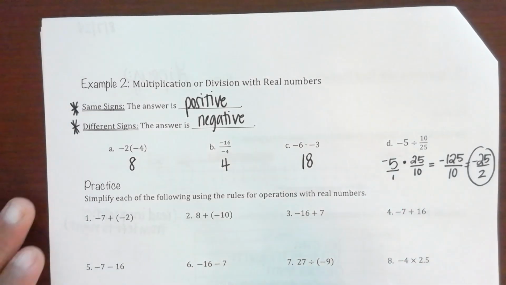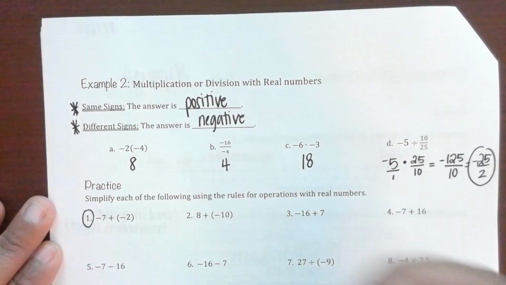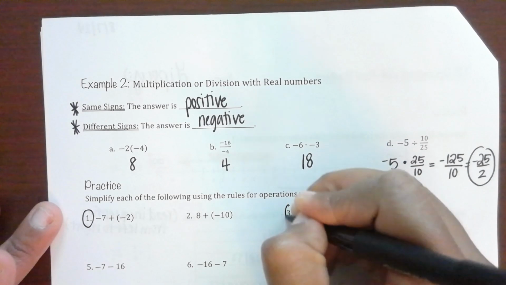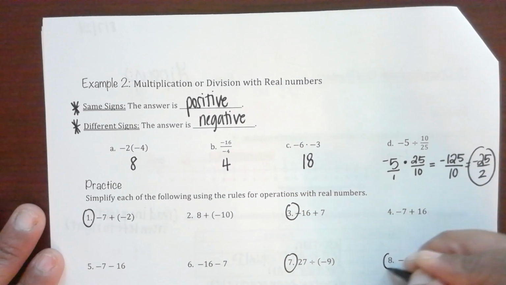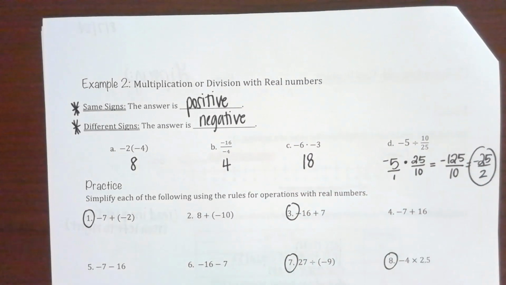What I want you to do this evening is do this for me, okay? I want you to do number 1, 3, 7, and 8. Can you do those for me before we come in tomorrow? Thank you. I will check those while we're getting you ready for bell work, okay?